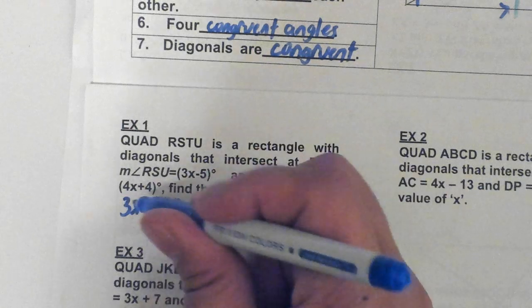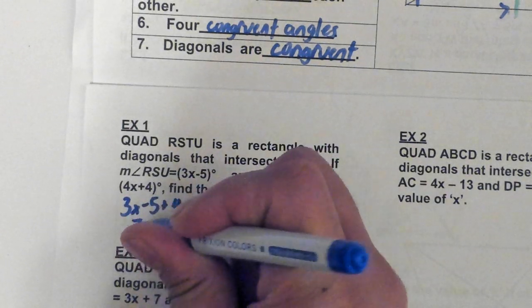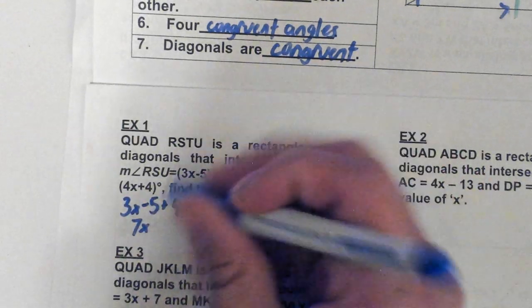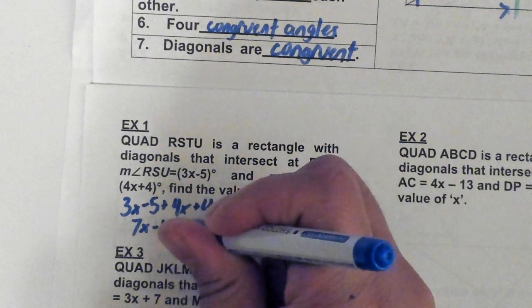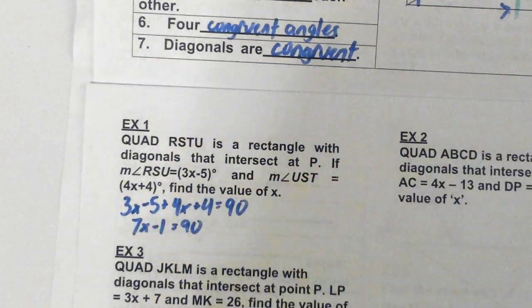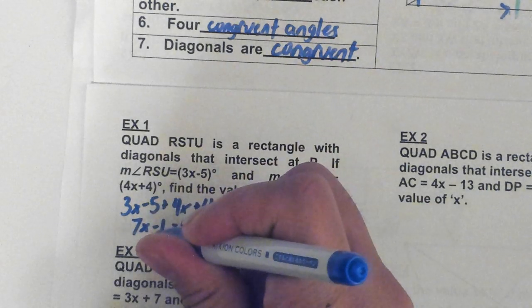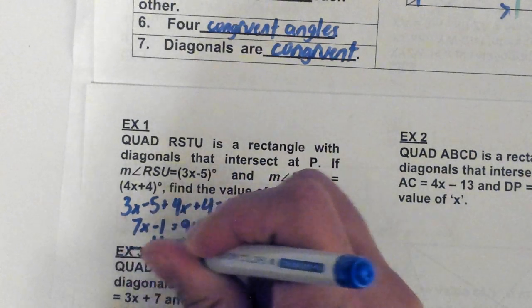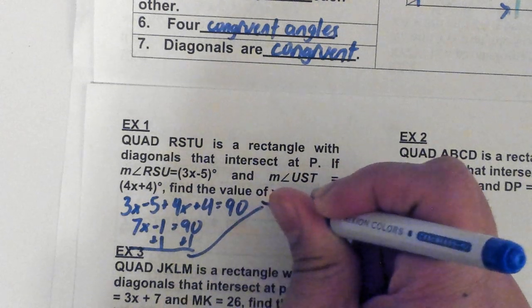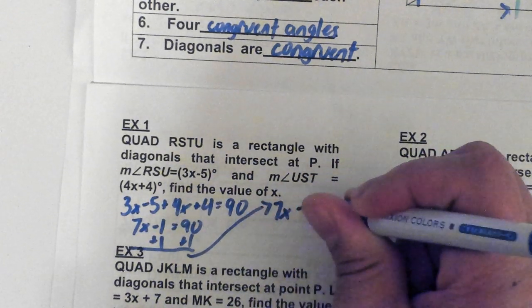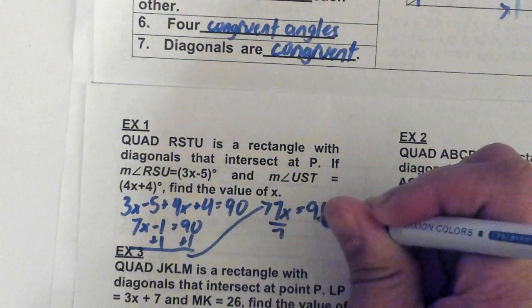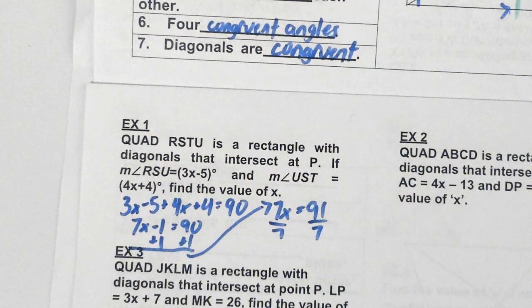So combine like terms, 3x plus 4x, altogether I have 7x, minus 5 plus 4, minus 1. Add 1 to both sides. I'm going to run out of room here, so I'm going to arrow over here. 7x equals 91. Divide both sides by 7. Let's see, 91, that's 70 at 21, 13.